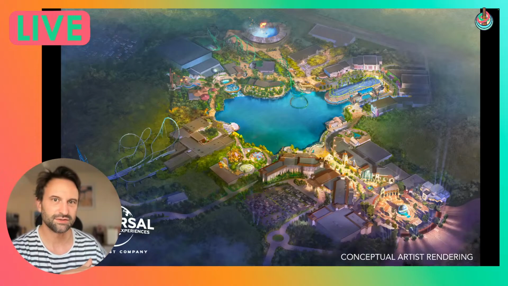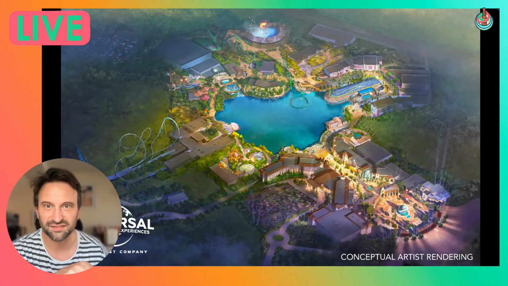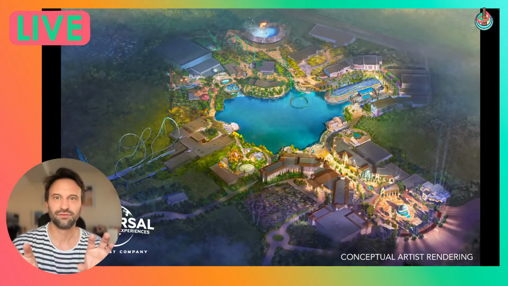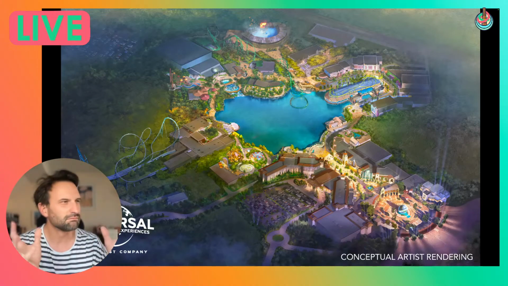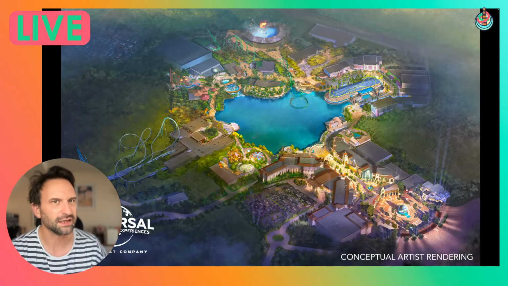So what I wanted to do today is start building out the paths, because ultimately that's going to set the scale and set us up for success, I think, right?